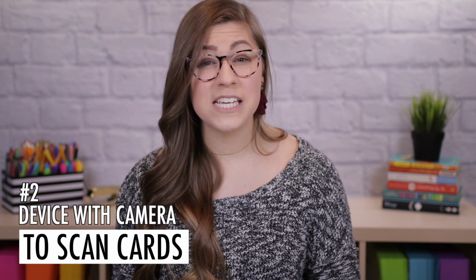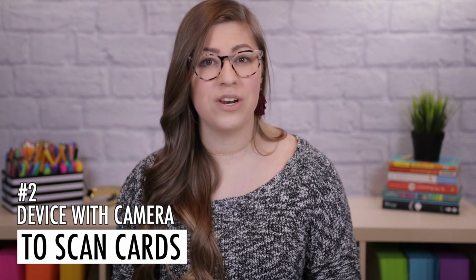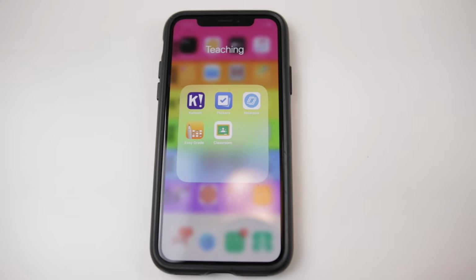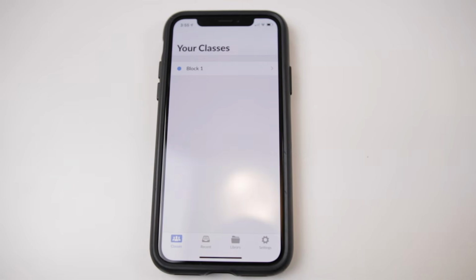Next, you will need a device with a camera to scan student cards, such as a phone or a tablet. For example, I always use the Plickers app on my personal cell phone to scan the room. You will need to download the Plickers app onto this device and log in with the same account in order to use it to scan student cards.